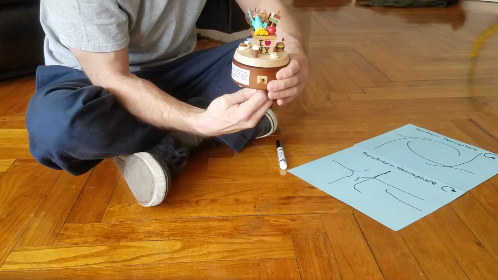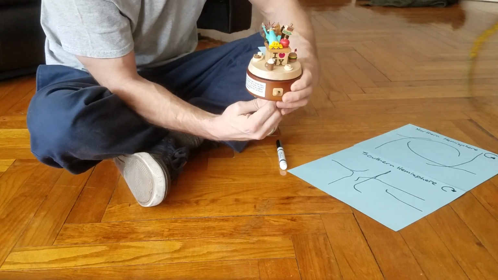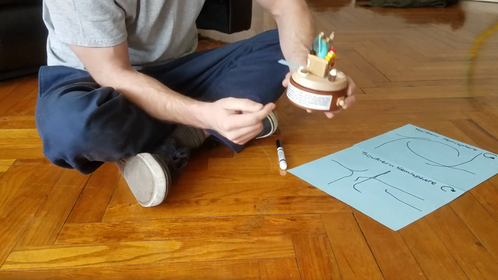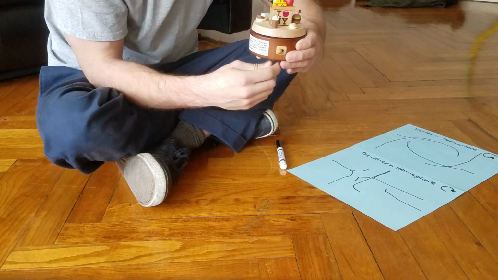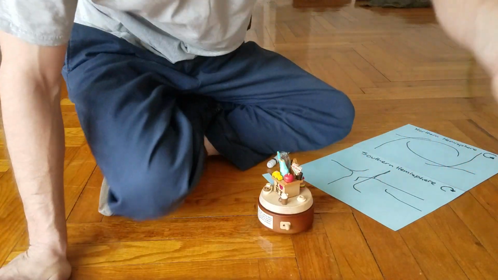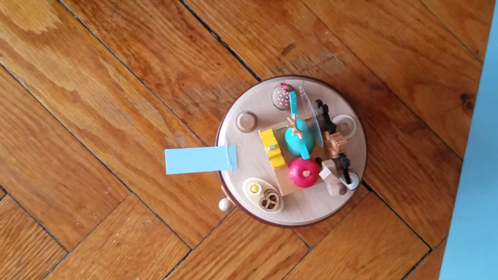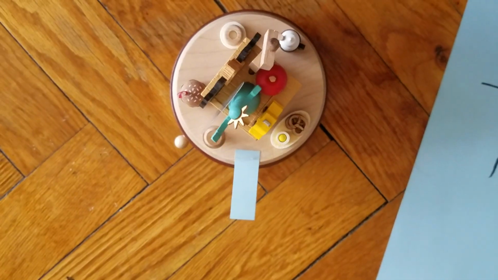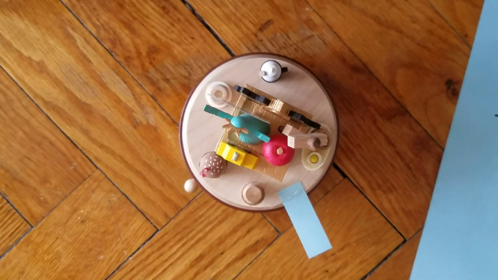So let's look at this. I'm going to wind up this box. We're going to look at this from two different vantage points. This spinning blue piece of paper, okay? So first, let's look at it from the top. So imagine that you're on the North Pole right now. This little dancing thing on the top is rotating clockwise, but this piece of paper is rotating counterclockwise. Counterclockwise.